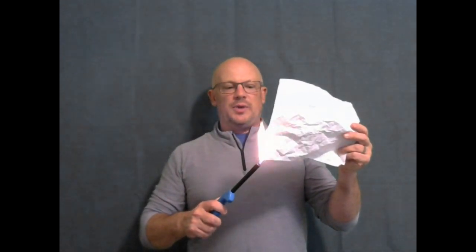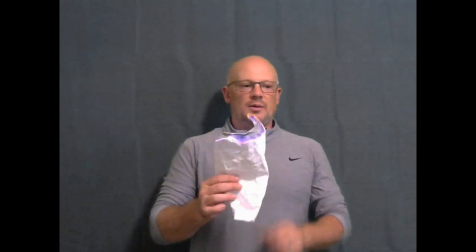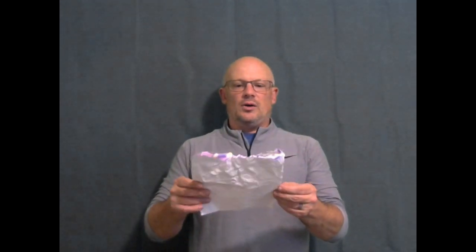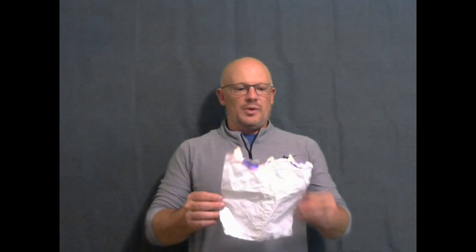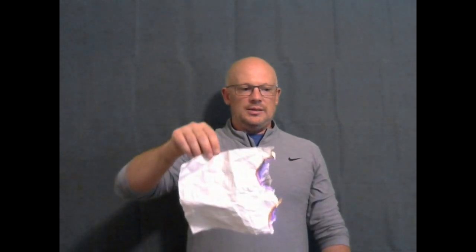However, if I take a lighter and light this piece of paper on fire, now something different is happening. You notice that as this piece of paper burns, it's going to be really hard to turn it back into something. It's going to permanently be different.